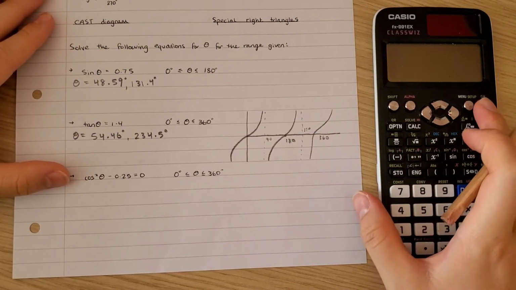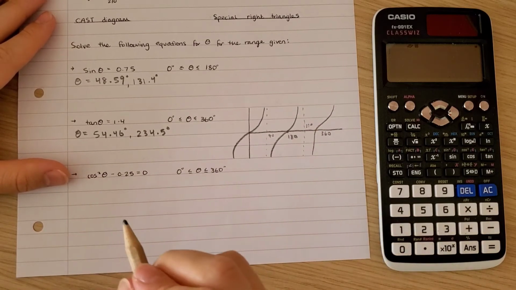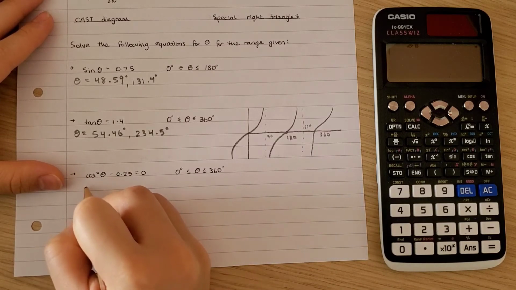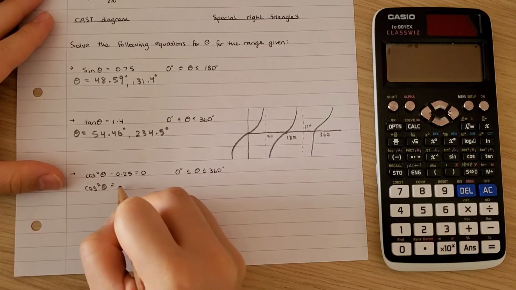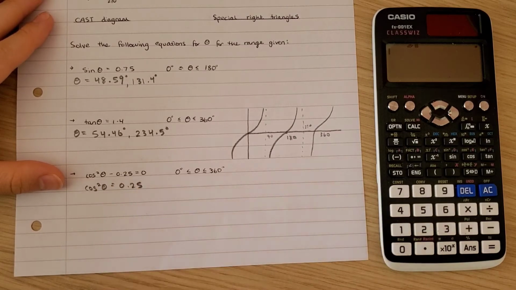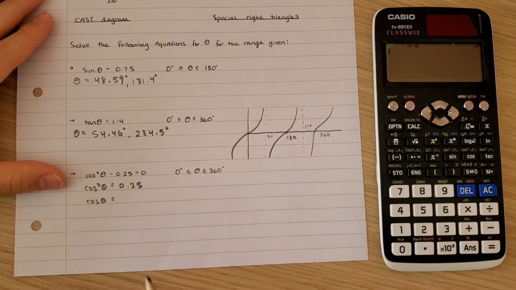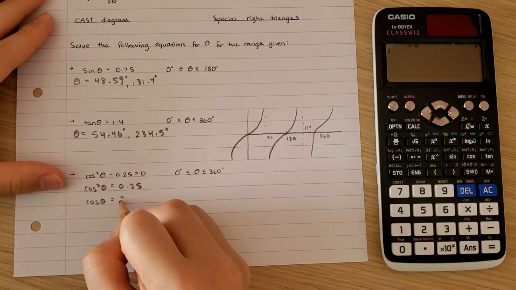So with the cosine, we have a squared, so this one's a little bit more complex. But if we get it in terms of cosine, then if we square root, with a square root you can always get positive or negative values, so we have to take that into account.